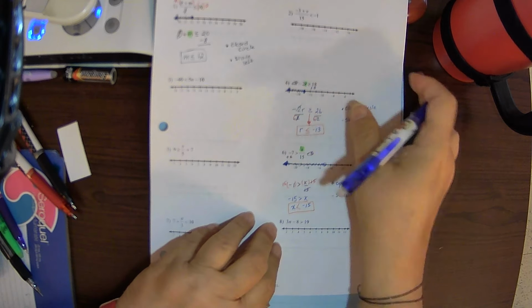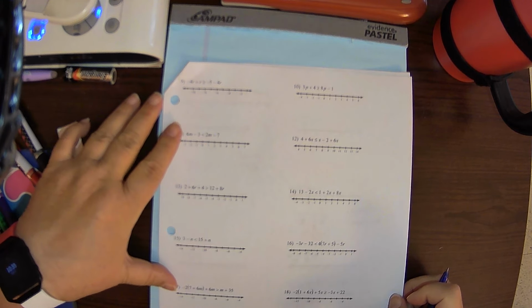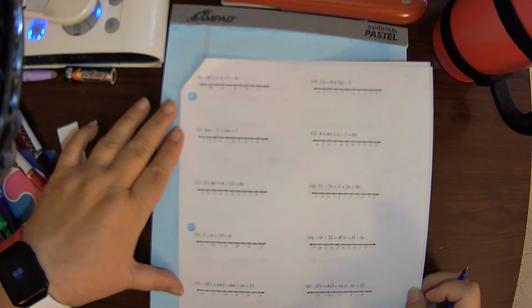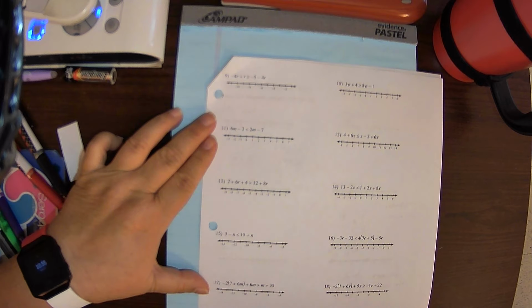Turn to the back. Okay. And let's just do one back here as a reminder. Number 11. Okay.